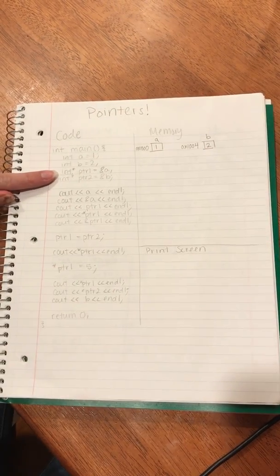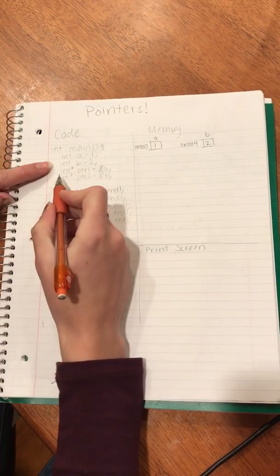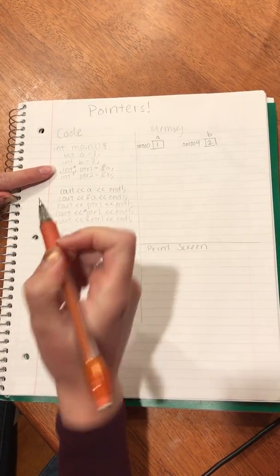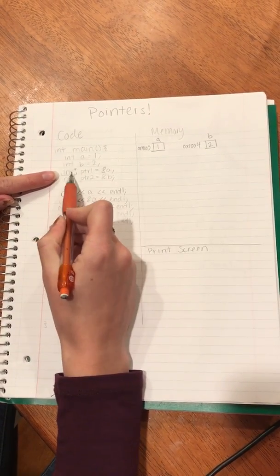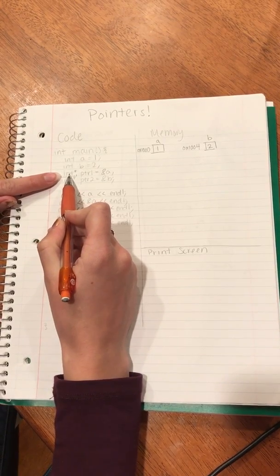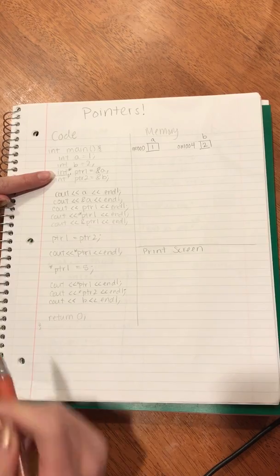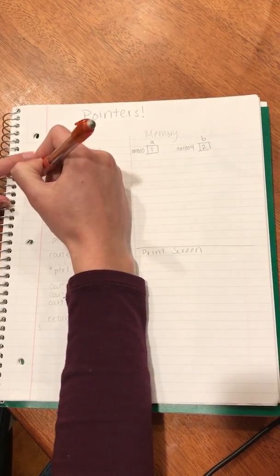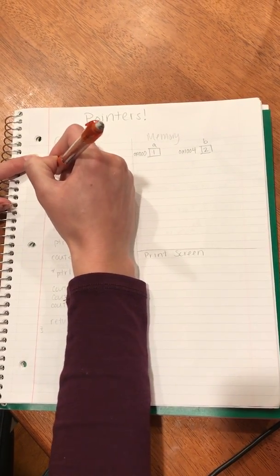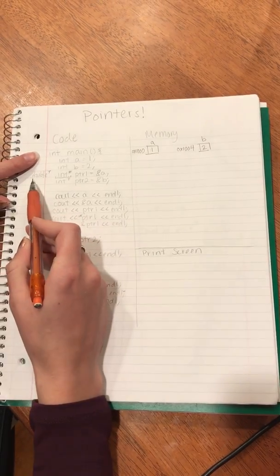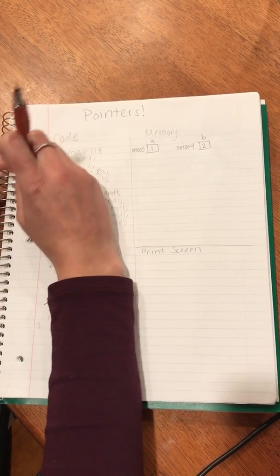These next two lines are things you may have not seen before. This means we're creating a pointer. The integer right here means that we're pointing to an integer object, and the star signifies that it's a pointer type. So we could also have a double pointer, and that means you're pointing to a double object.